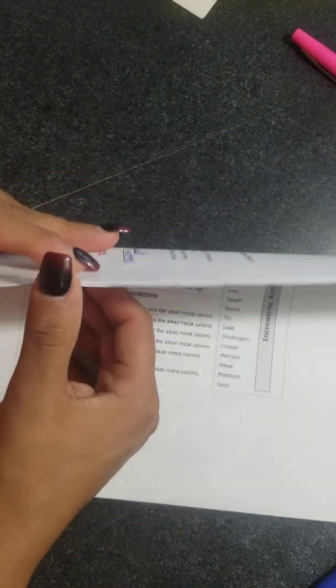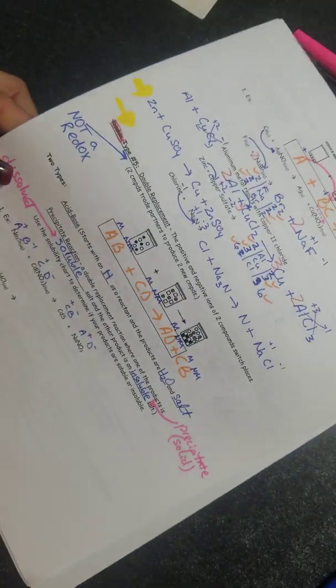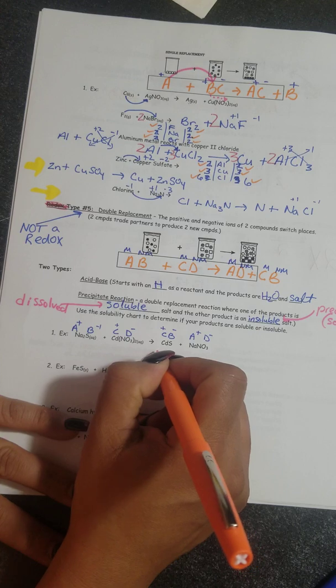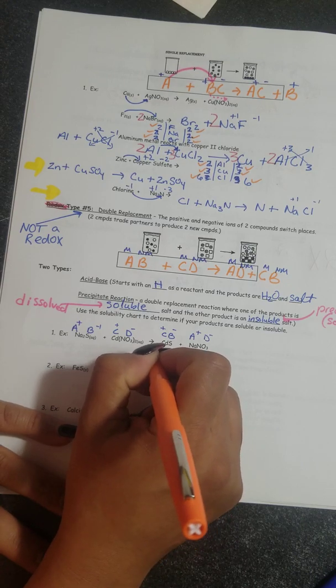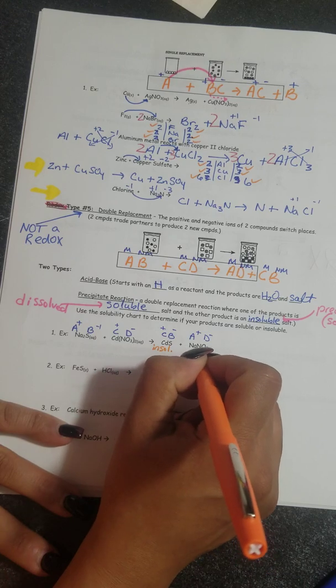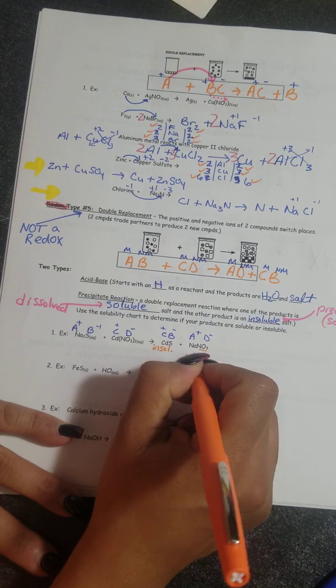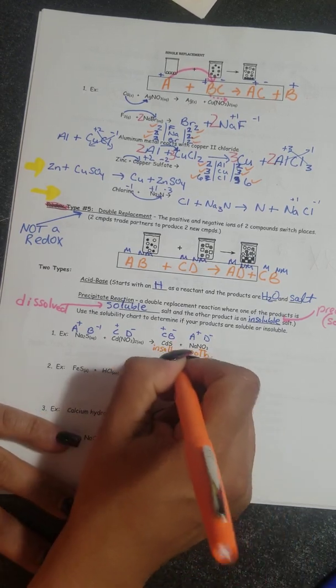So let's go back to our notes. That means that the CdS is going to be a solid, insoluble, and our NaNO3, because of the NO3, it does not matter who it combines with, it is going to be soluble, no matter what.